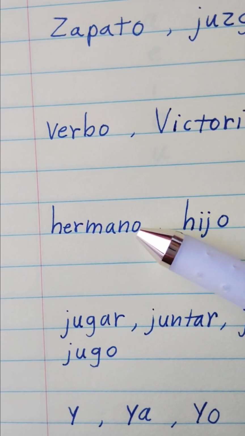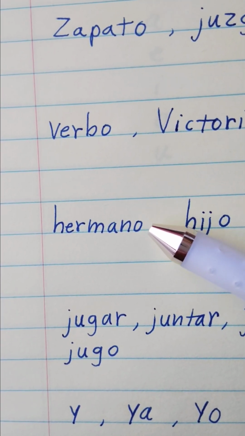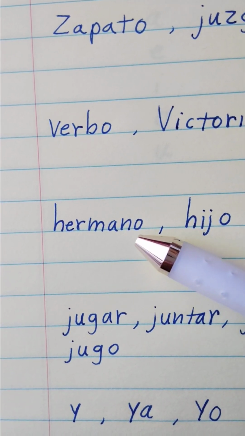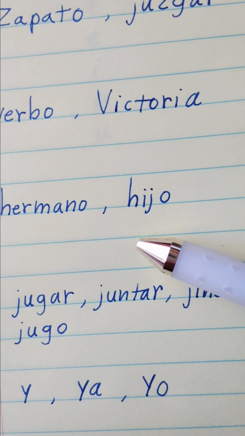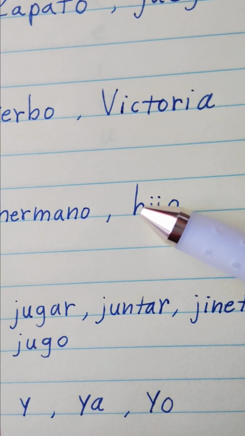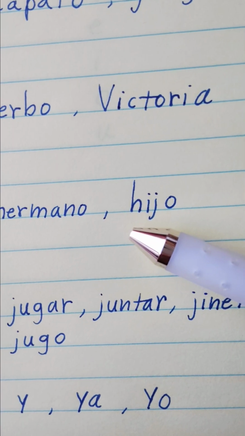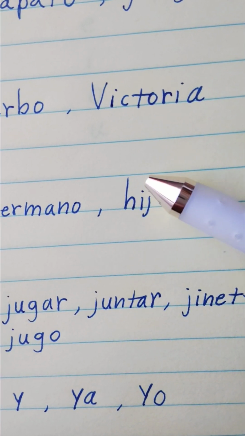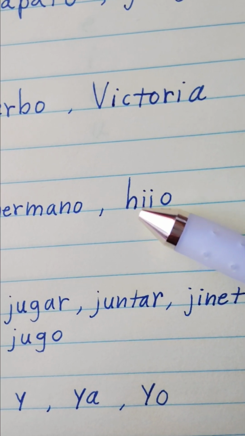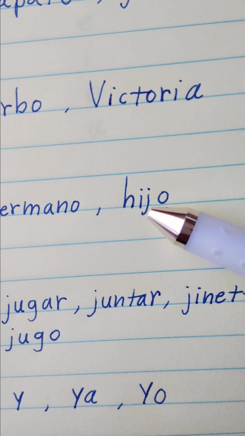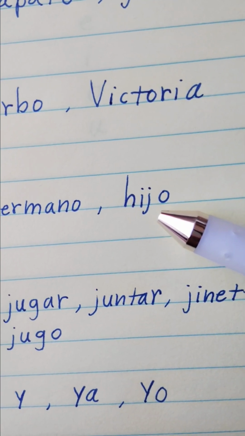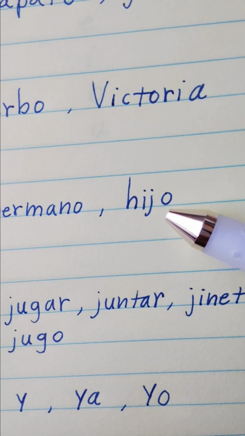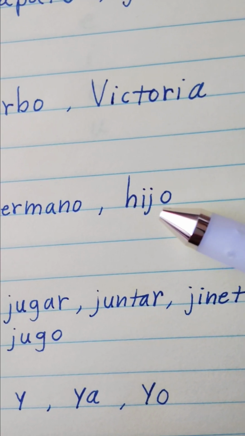If I drop the O and put the letter A here, it would be hermana, sister. Now over here is hijo. The H, of course, is always silent. We never pronounce it. So you start from here with the E sound, hijo. This means son. Now if I drop the O and put the letter A here, it would be hija, daughter.